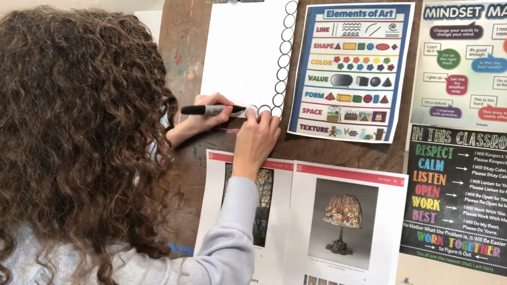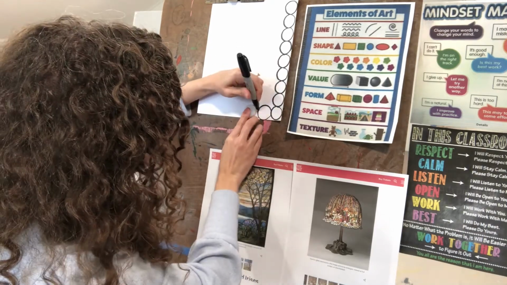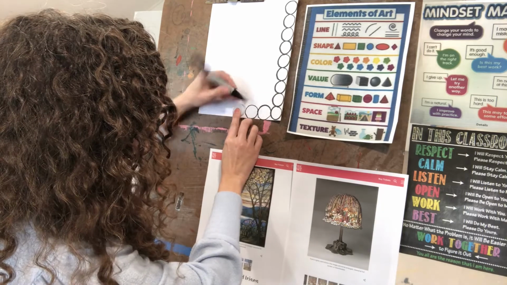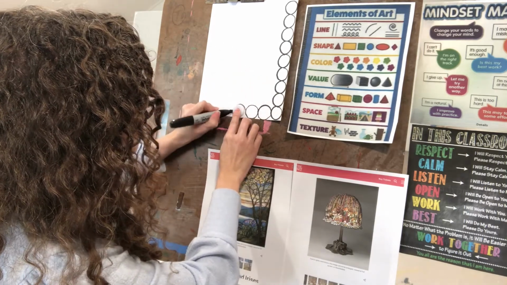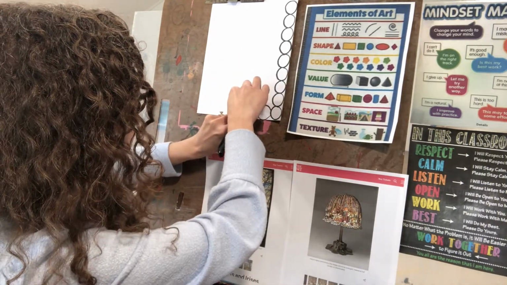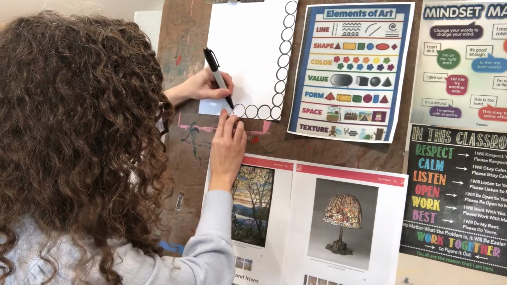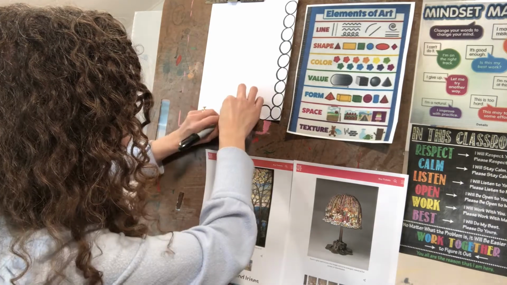And notice I'm going as close to the edge of the paper as I can and still being able to produce the shape of a circle. And it does take a little time, but it's okay.